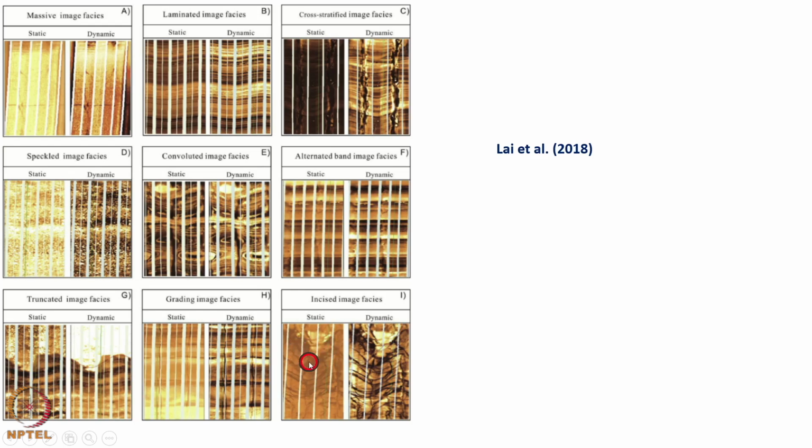These are the fractures or the structural planes that have cut across the units. From the static image we can see the dynamic image where the color contrast is increased, and these brittle planes are more clearly exposed. They look a bit haphazard.